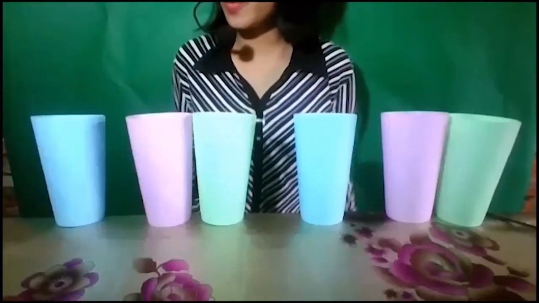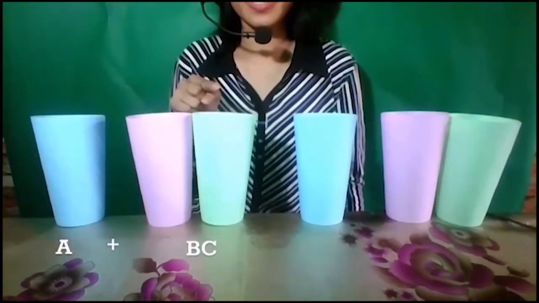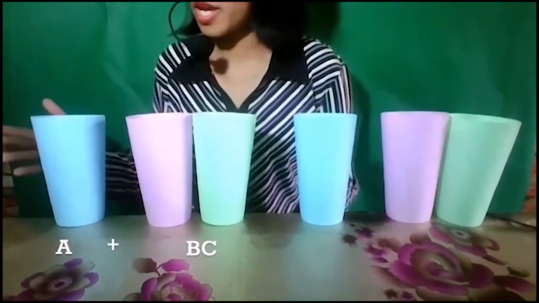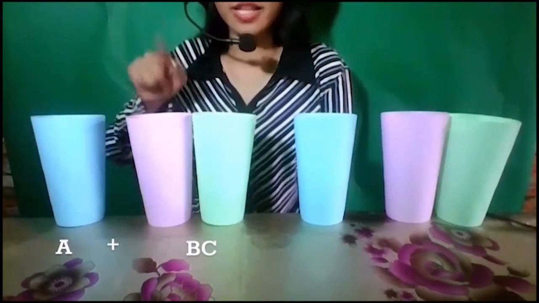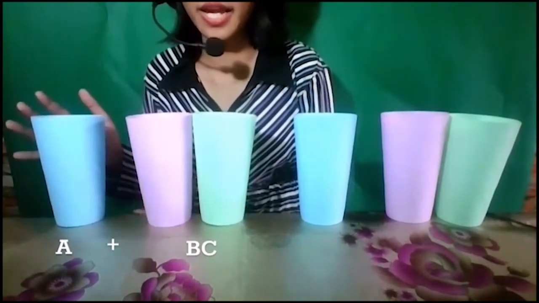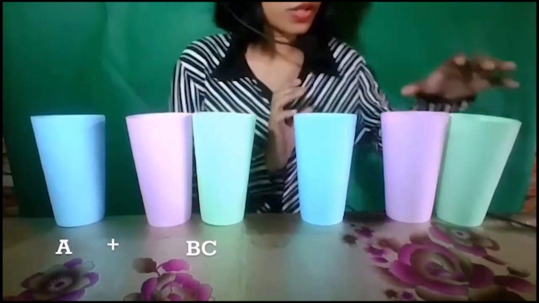Let's say we have element A and compound BC. Here, element A is more reactive than element B. What we are going to do is that element A will displace element B. Here's what's going to happen.